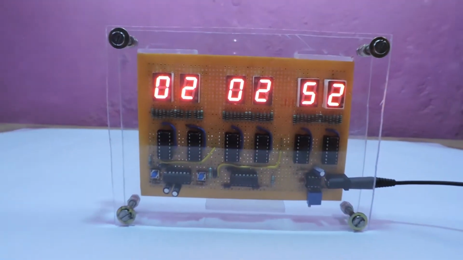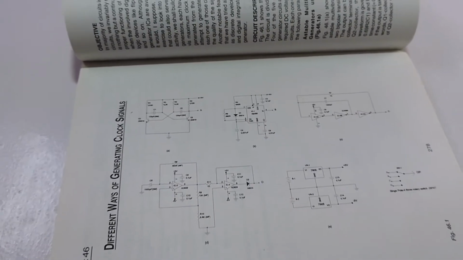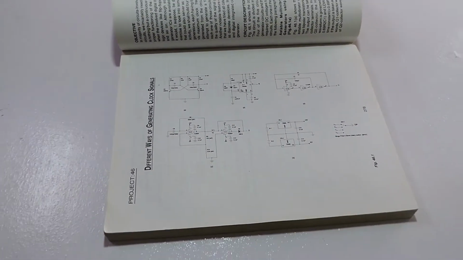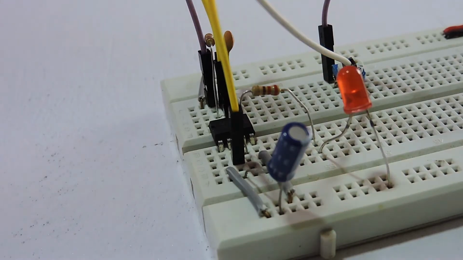What is the first thing that you think of when you hear the word clock? Most relate the word clock to time, which is true. But in terms of technology, clock refers to something else and something more. Stay till the end of the video to learn more about clocks and how they work. Without any further delay, let's get started.